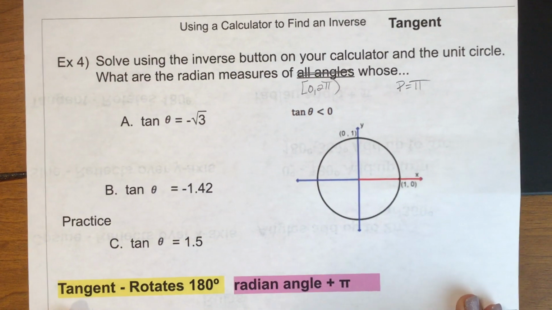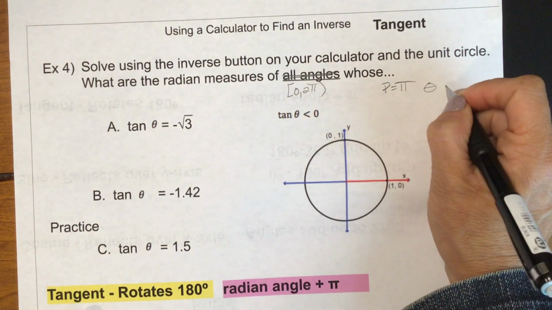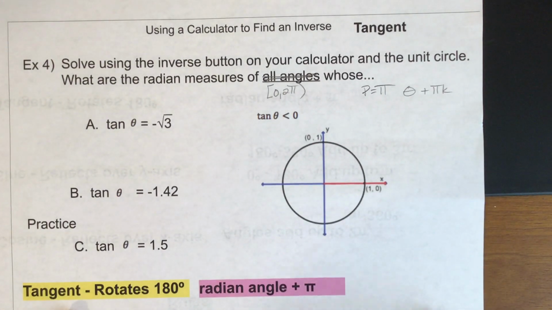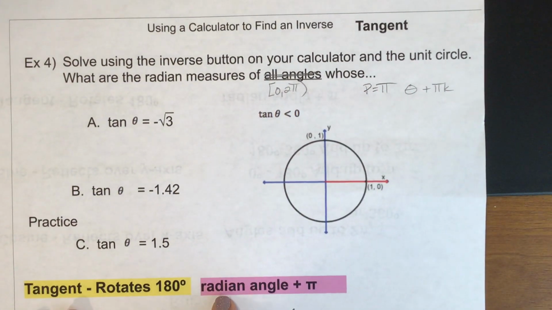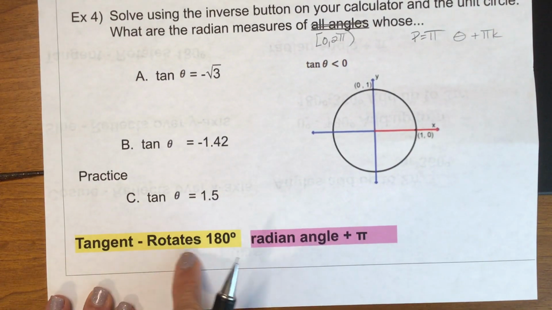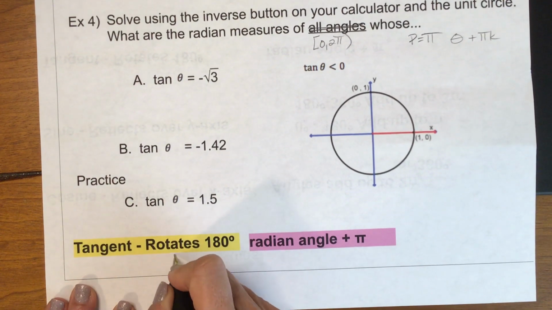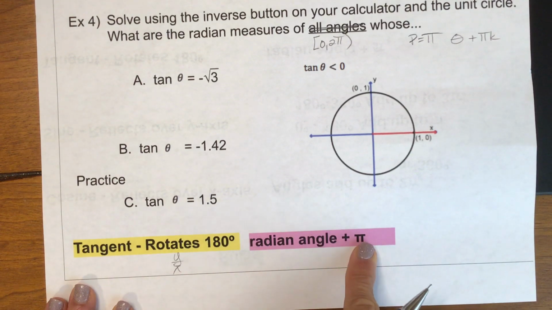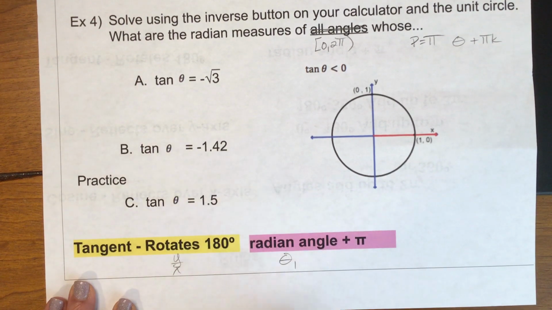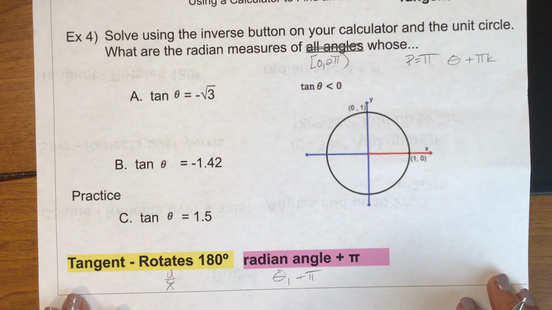And in the past, when we have solved for all angles, for tangent, we've had some angle, theta, and then we've added pi k to it. And that has given us all the angles. And so for that reason, that's all I need to do here. If you notice what's written in pink down here, because tangent just rotates 180 degrees because of its ratio of y over x, then it's just whatever your first angle is, theta 1, which you'll get from your calculator, plus pi to get your second one.